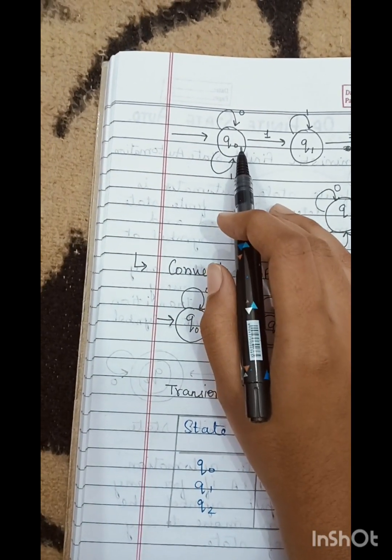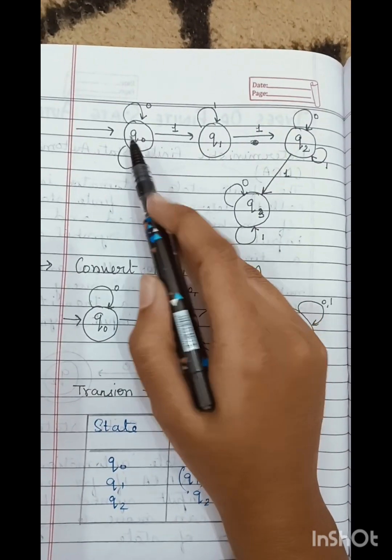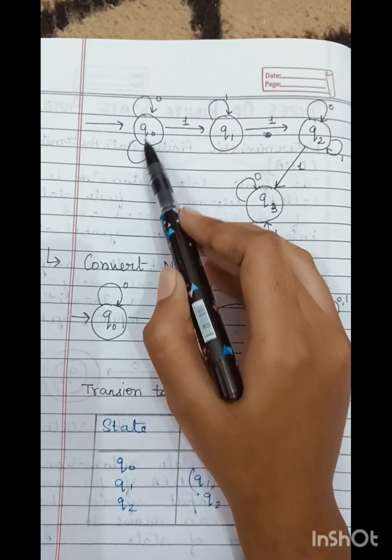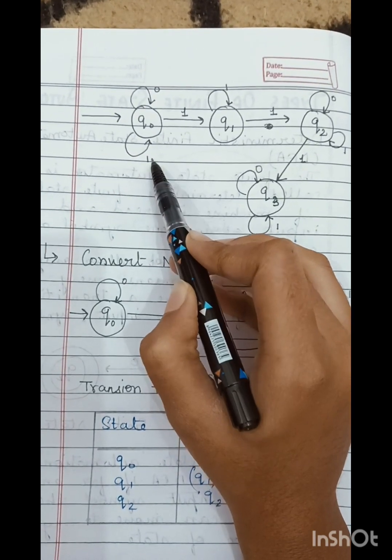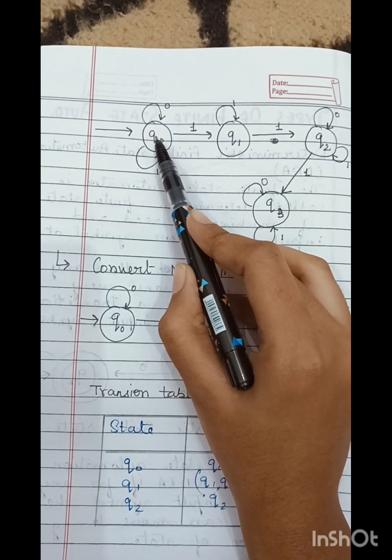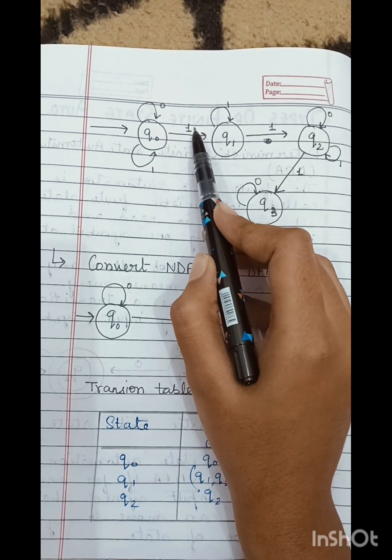Over here, any input can be labeled with one or more states. So Q naught has the label Q naught, and similarly it has another label Q1. Q1 is also labeled to the state Q naught, and it is labeled to another state also.